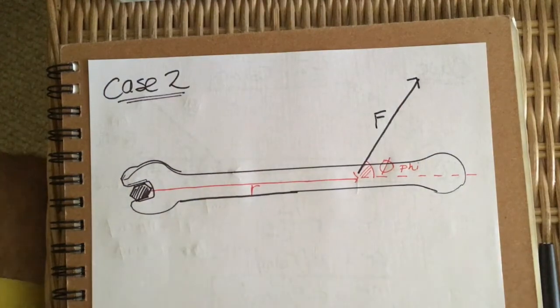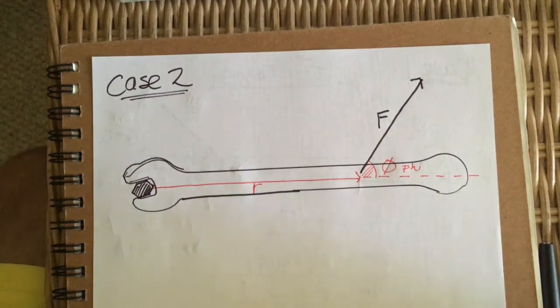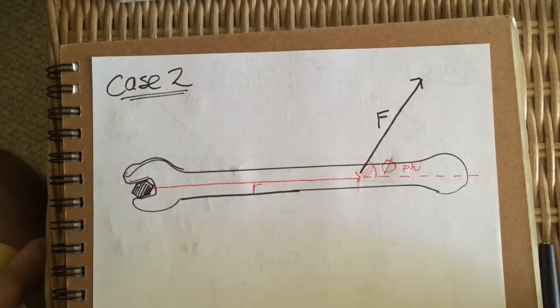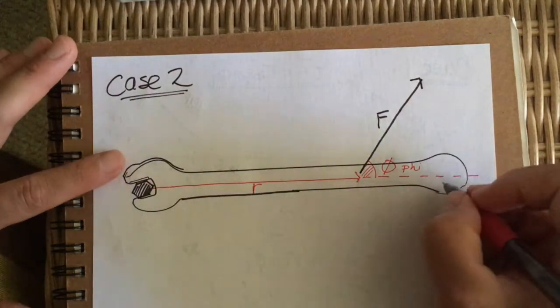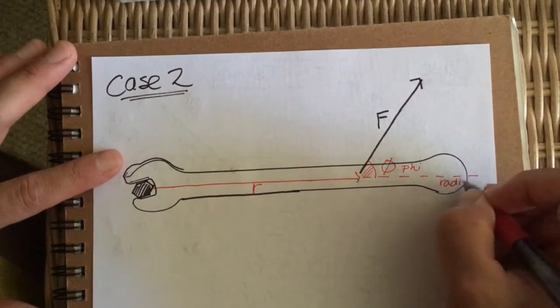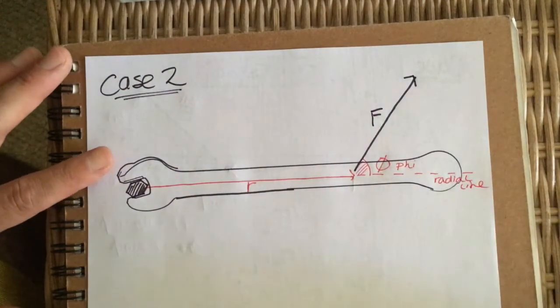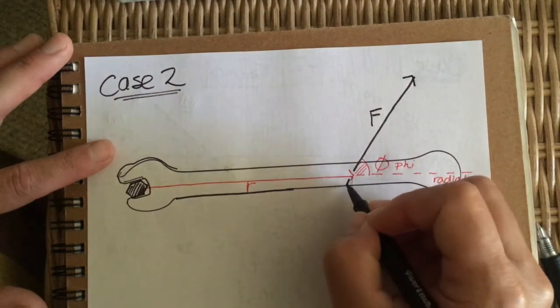All right, so now instead of solving for the perpendicular part of F, what if we look for the perpendicular part of R? Because sometimes this is going to make more sense to do. So what we're going to do is take, and this was called the radial line, just so we're clear, what if we take F and extend it back?